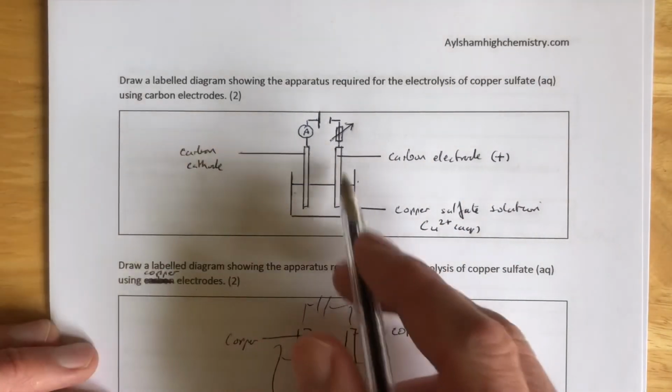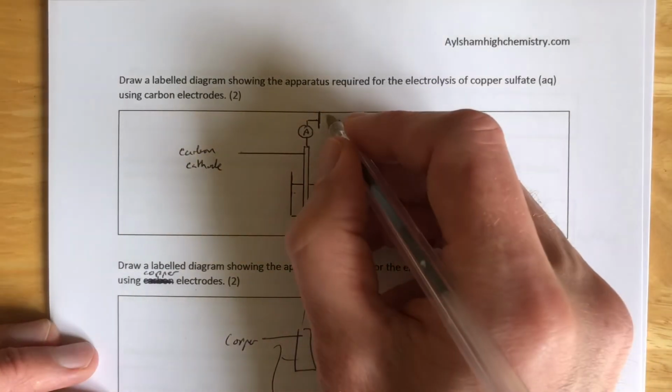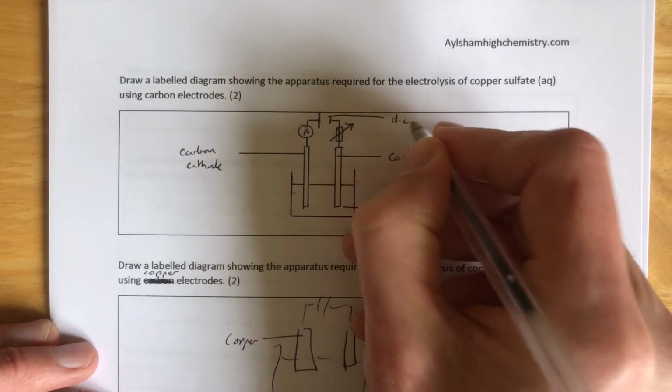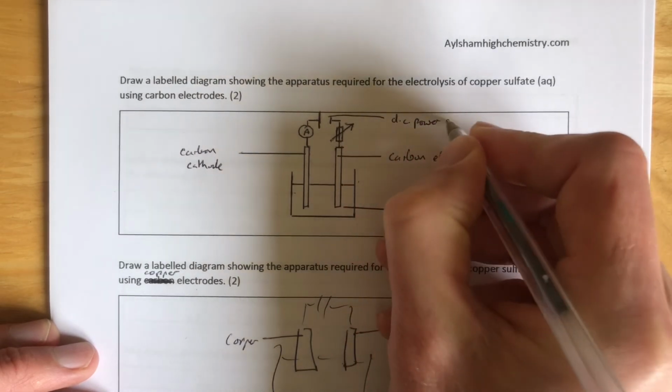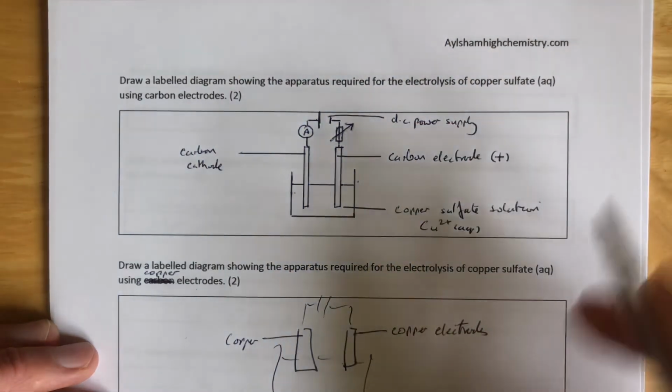We need all the labels down here now. The copper sulfate. Oh, let's label that a DC power supply. DC power supply. All the other labels the same.